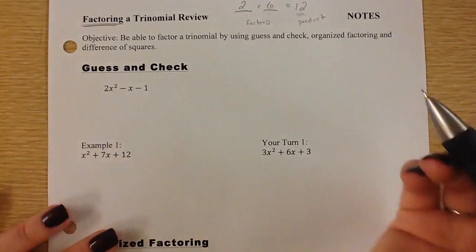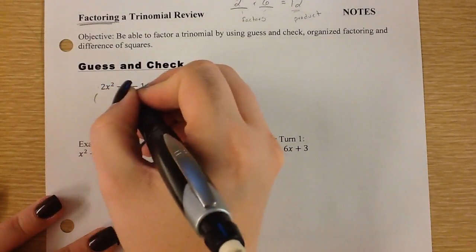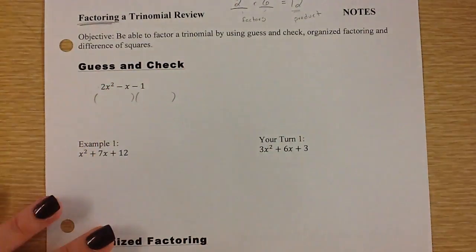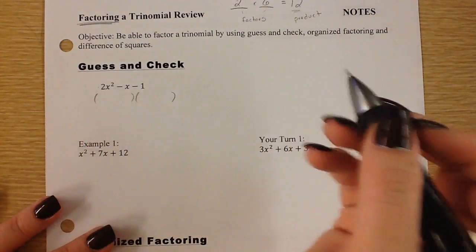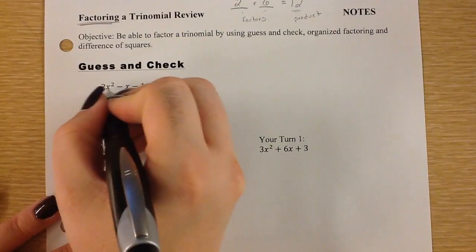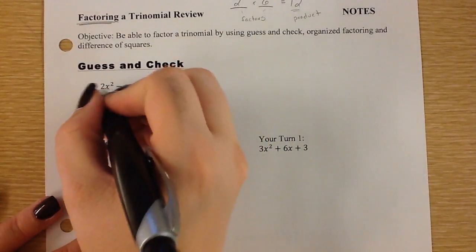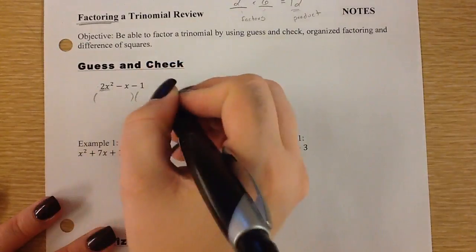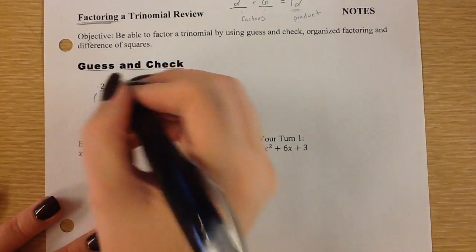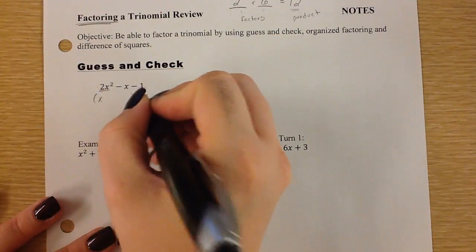The first method that you learned back in Algebra 1 was just guessing and checking, meaning we just tried multiplying two things and saw if we got back to here. My first term needs to be a product giving 2x squared. What can I multiply to get 2? Well, that's just 1 and 2. And I'm going to have to multiply x times x to get x squared. So we're going to need 1x and 2x.